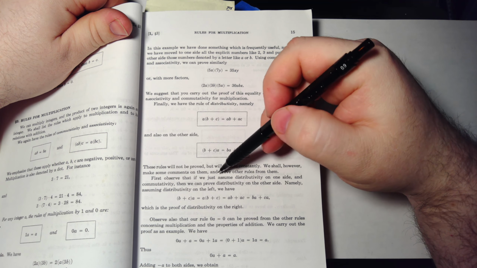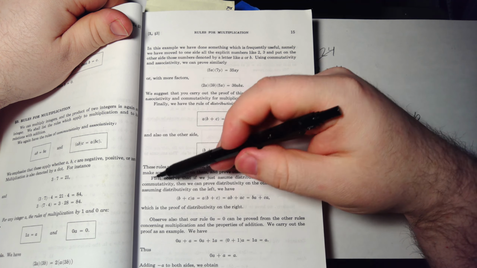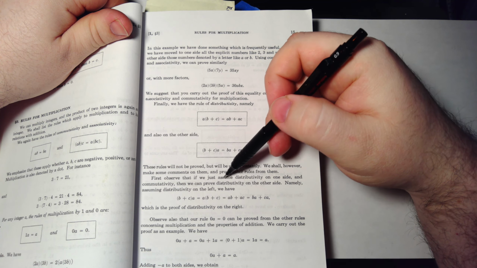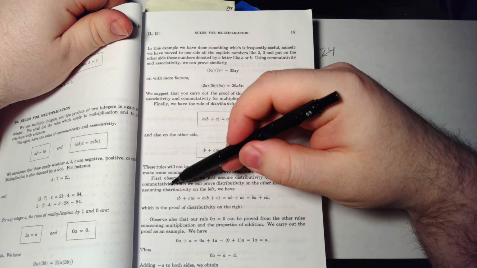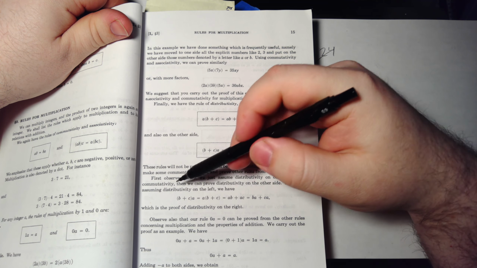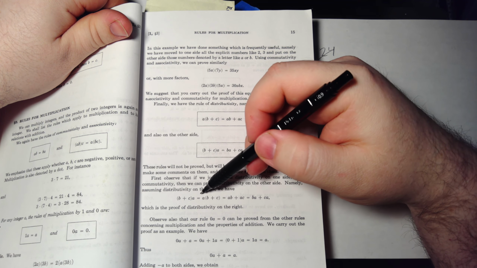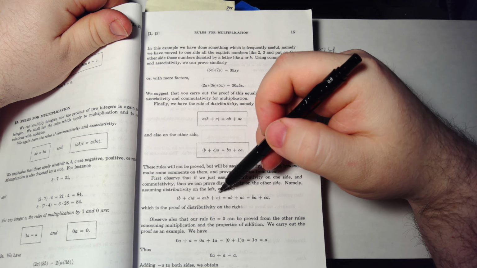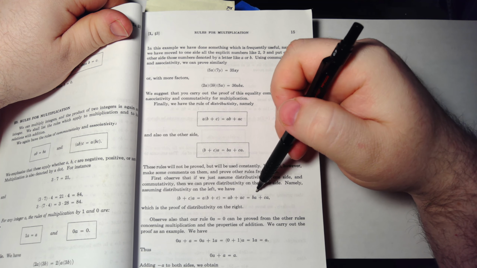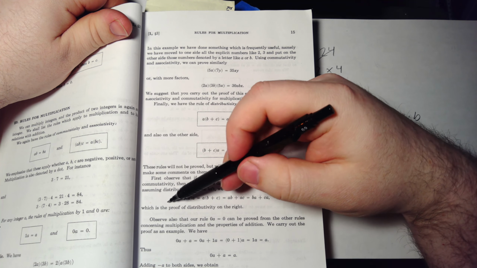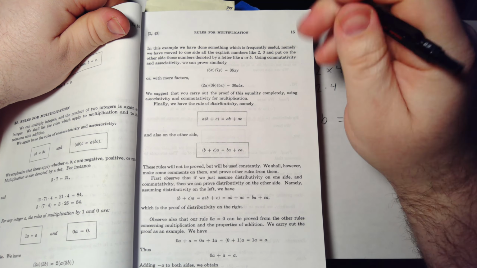First, observe that if we just assume distributivity on one side and commutativity, then we can prove distributivity on the other side. Namely, assuming distributivity on the left, we have (b plus c) times a is equal to a times (b plus c), which will equal ab plus ac, which is also equal to ba plus ca, which is the proof of distributivity on the right.